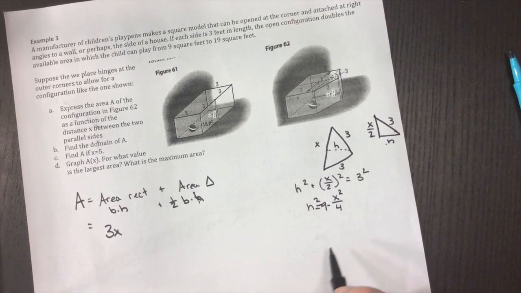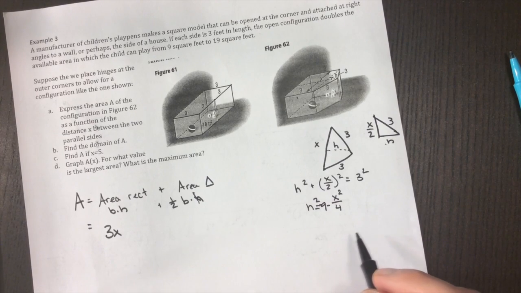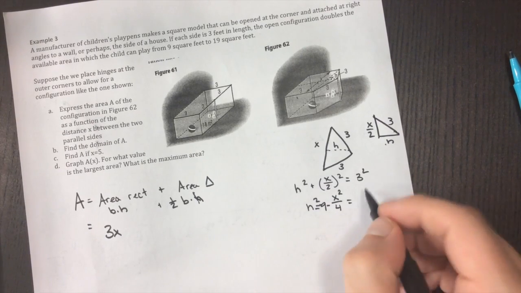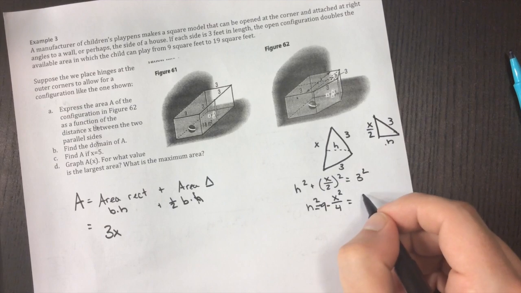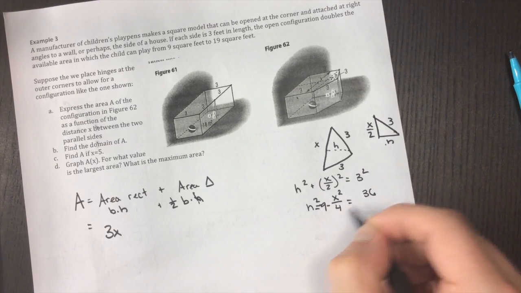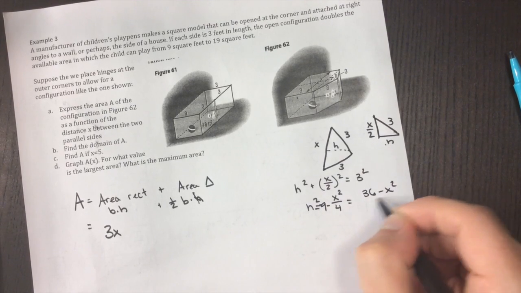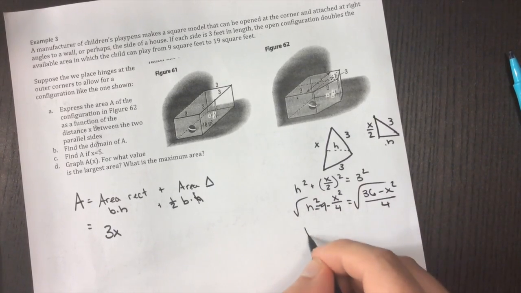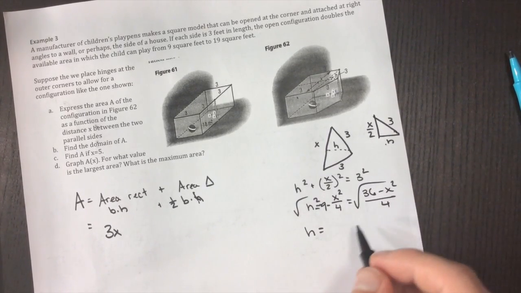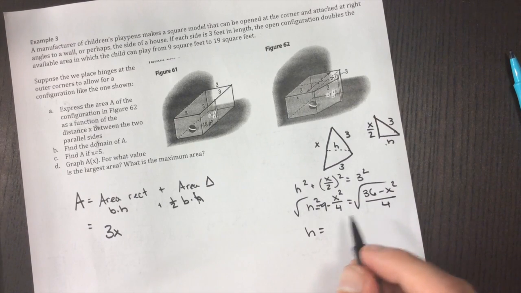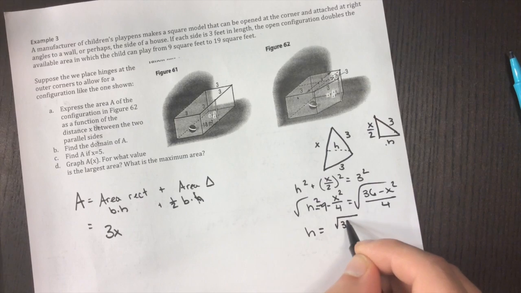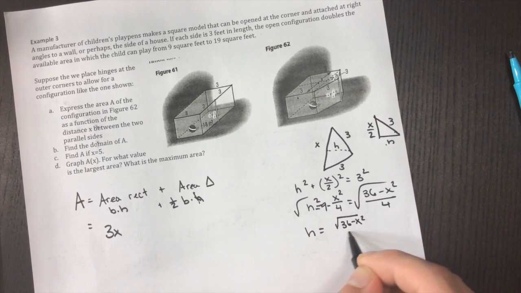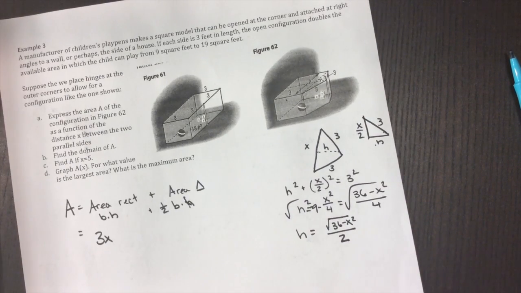Excuse me. So then, if we take the square root of that, first off we're going to get common denominators. So we get 36 minus x squared all over 4. Now we can take the square root of both sides. Distances are never negative, so we don't have to write plus or minus. We can't take the square root of the top, so we're left with the square root of 36 minus x squared over 2.